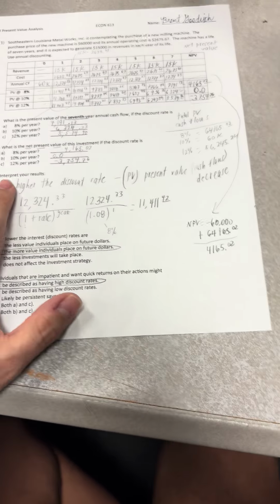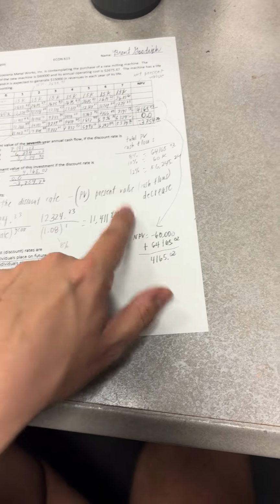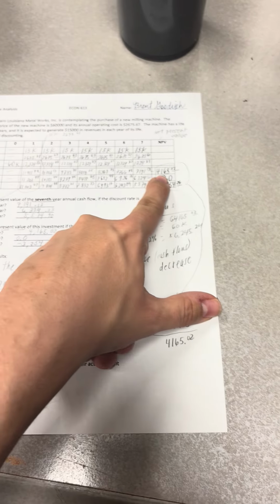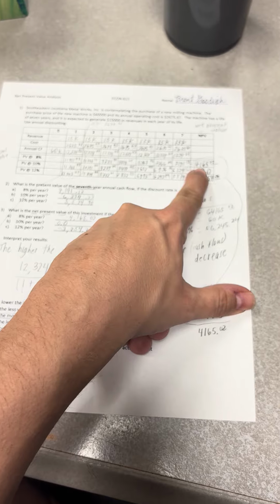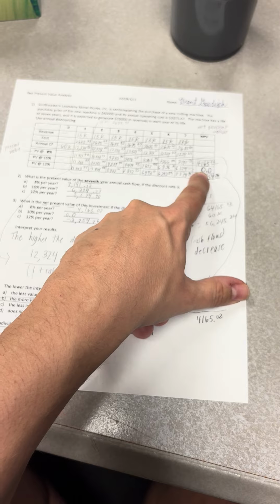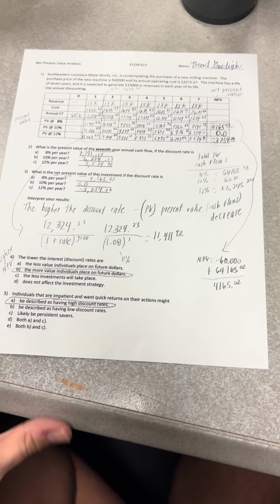Okay, and then to interpret this, as the discount rate gets higher, the present value and the cash flows decrease. So we go from 8%, the higher, 4,000, and then we get 0, and then we're in the negative with the 12%. Thank you.